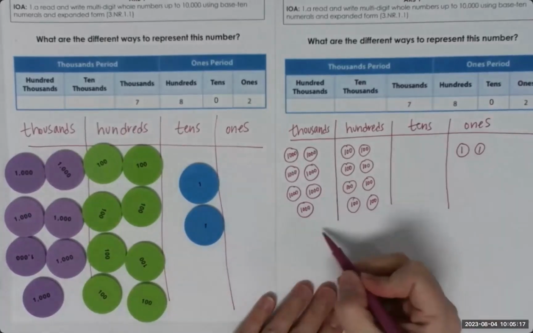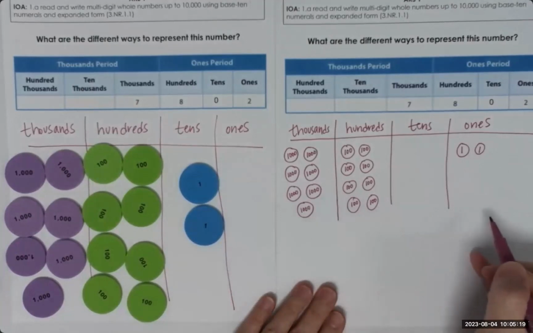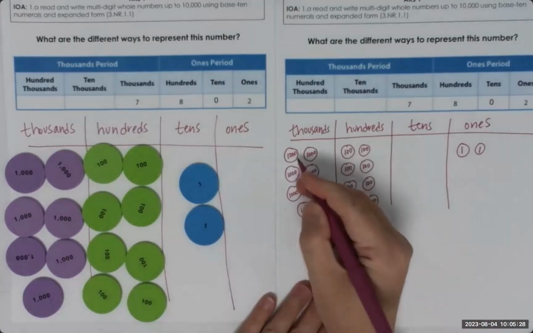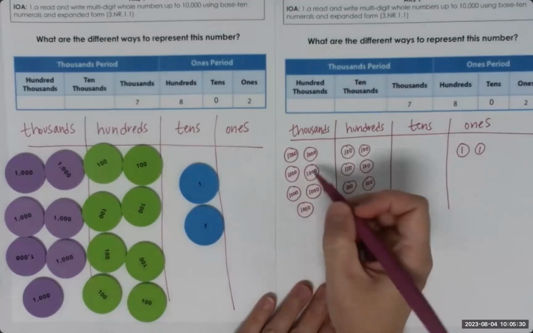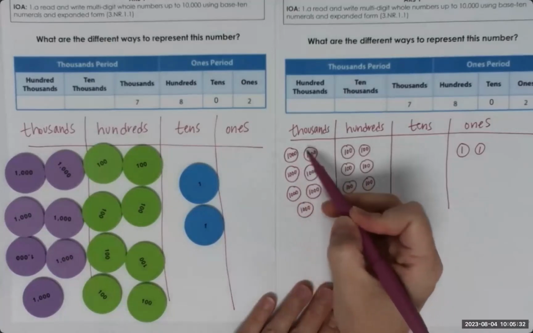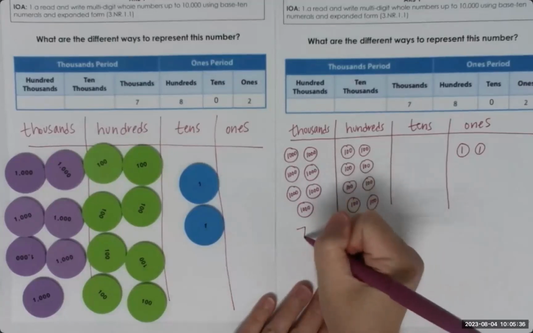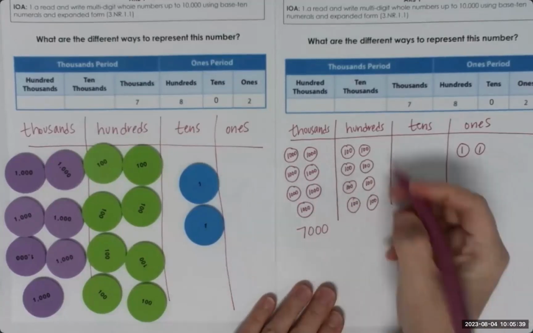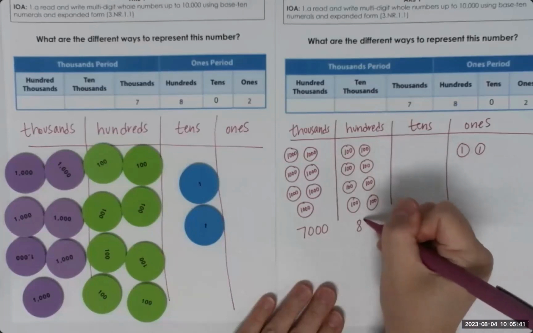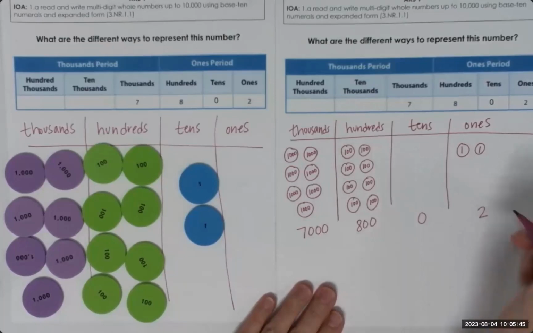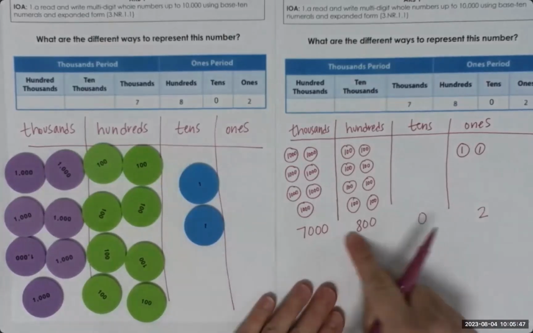Now, you could also go ahead and as you draw this number in your place value chart, write the value of each place value, which is really helpful for expanded form. So remember, I have 7,000s, so I could count by thousands: 1,000, 2,000, 3,000, 4,000, 5,000, 6,000, 7,000. My hundreds, I have 800s, I have 0 tens, and I have 2 ones. Okay, so it is also very helpful.